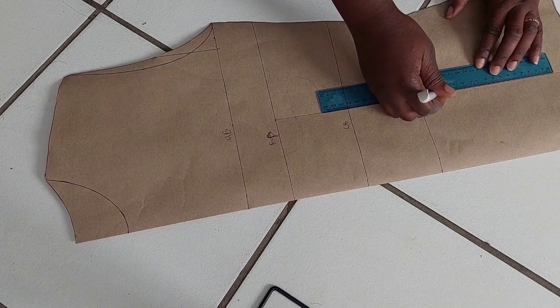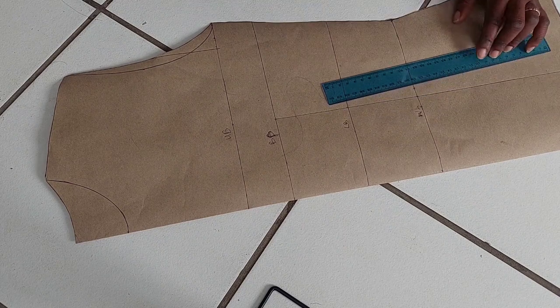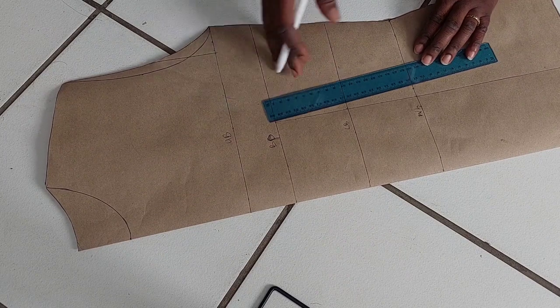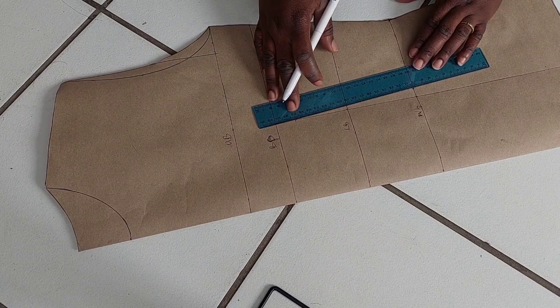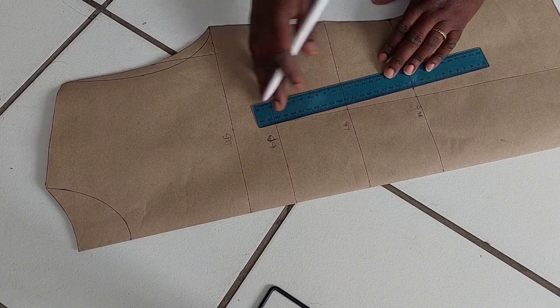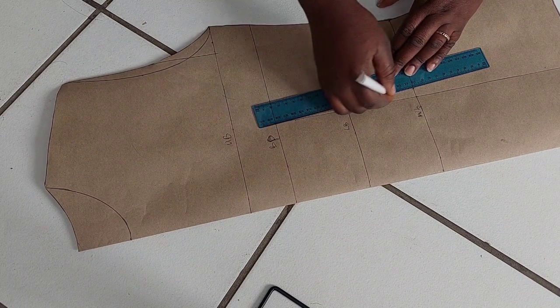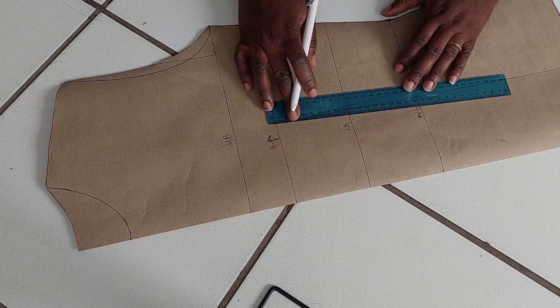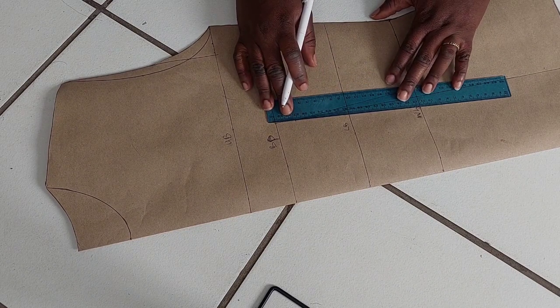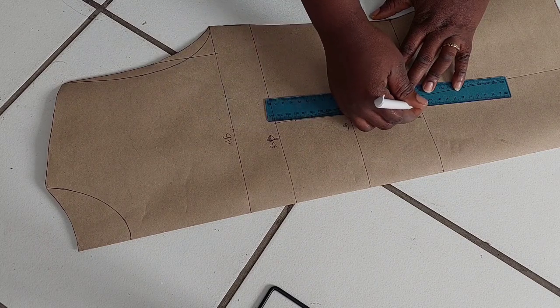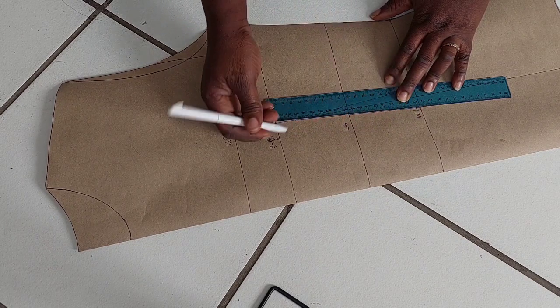In a further tutorial, I'll be explaining how we can do dart manipulations to get certain designs that we want. So from my 1 inch down from my bust point, I'll connect it to the half inch that I took on both sides. The reason why I came down 1 inch from my bust point is I don't want my dart to get to my bust point.